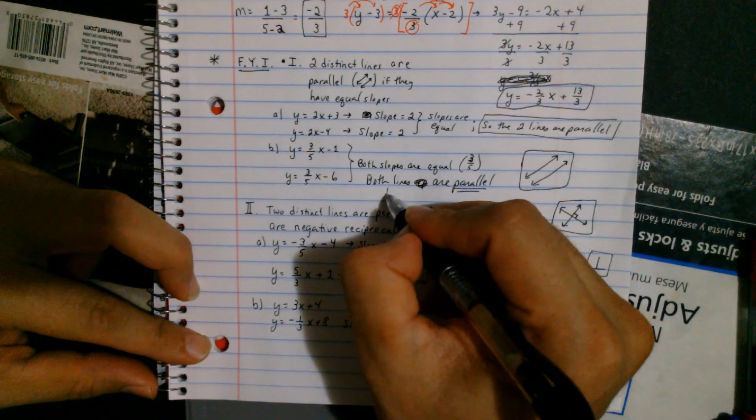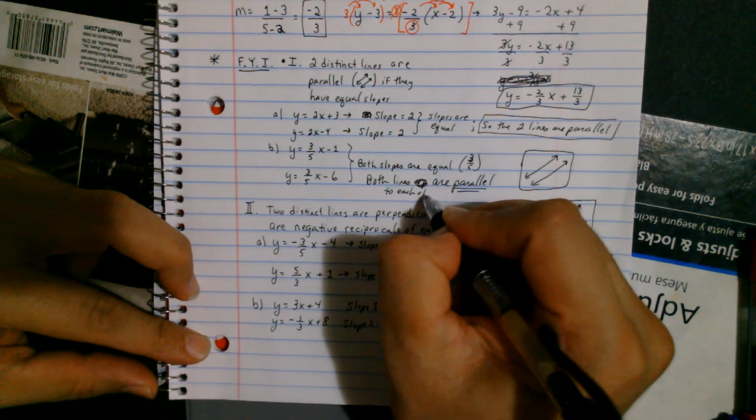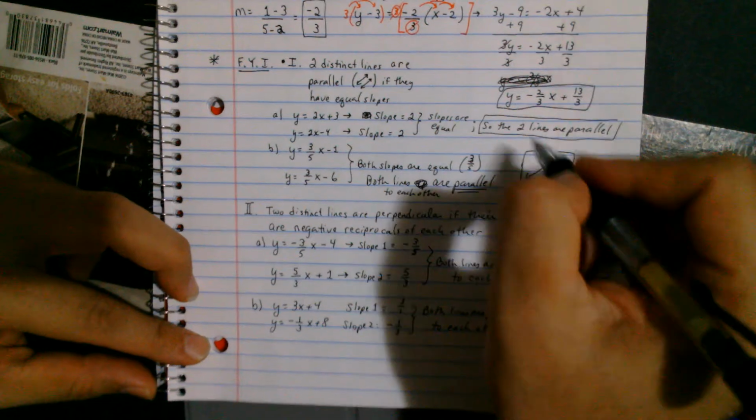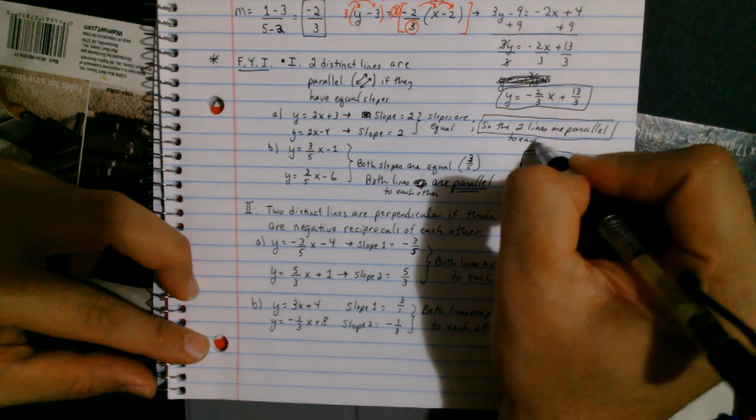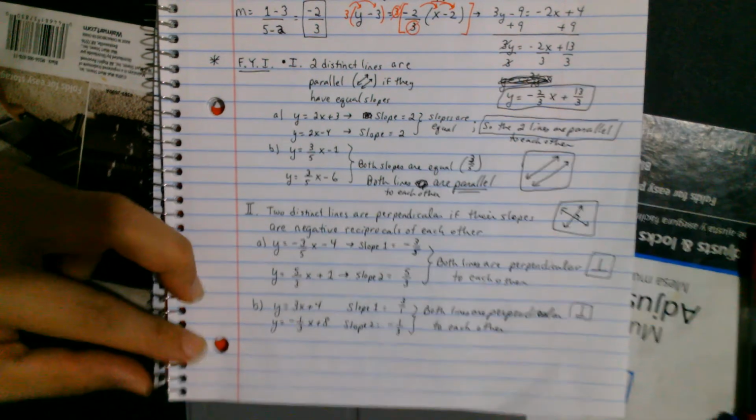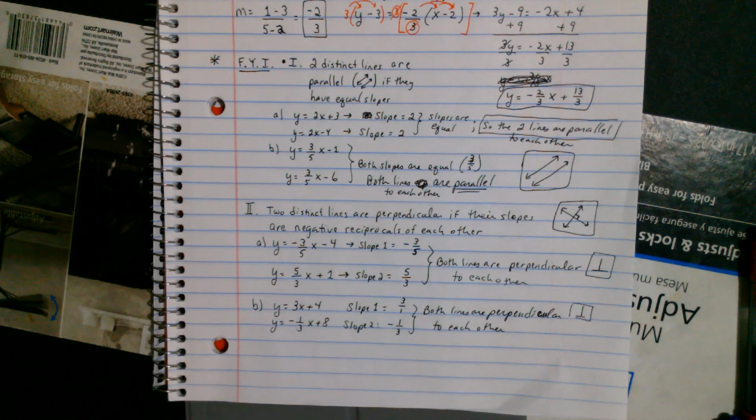Both lines are parallel to each other. They're parallel with respect to each other. And this concludes 2.4 and 2.5.